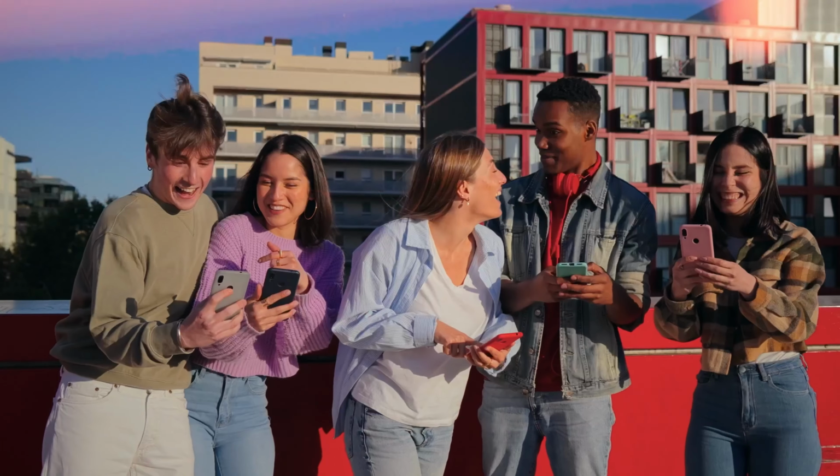Be honest. How many memes have you laughed at today? 10? 20? Same here. But here's the thing. You don't need to scroll memes. You can make them. And Adobe Express makes it super easy with ready-to-use meme templates.